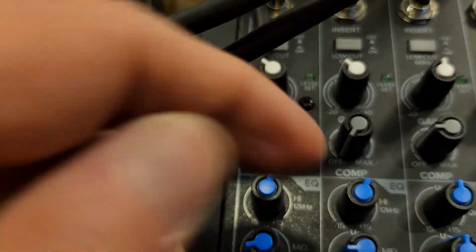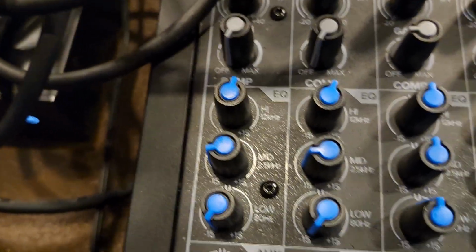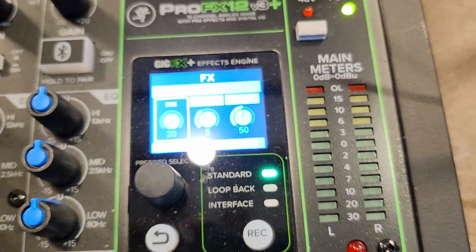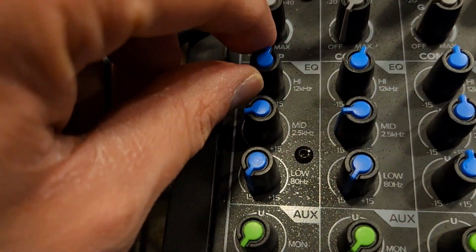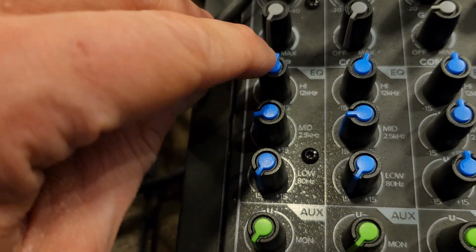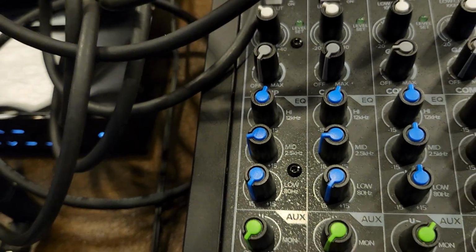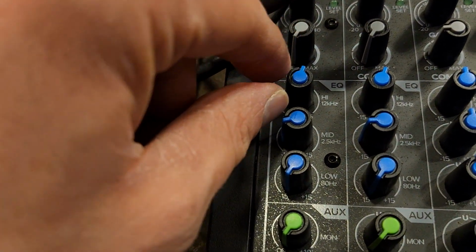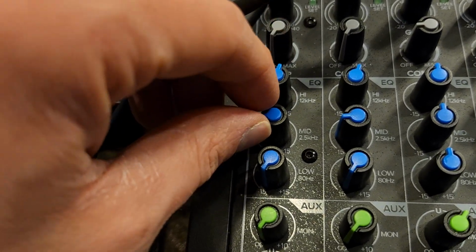So it's off totally now, and the more you turn it to the right, the more it's going to compress that signal. Down here we have just the very basic EQ settings. There are more EQ settings on the onboard FX panel over here, but we're only going to deal with these right now. So they're just 3 shelves: high, mid, and low. If you roll off the high, you'll sacrifice clarity, but it'll sound less crispy and tinny.